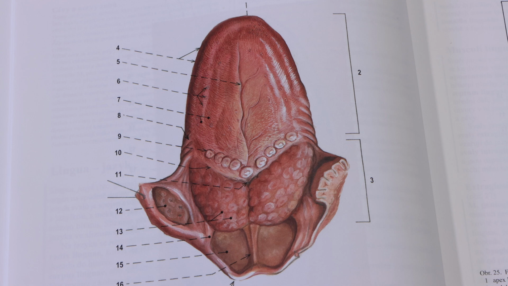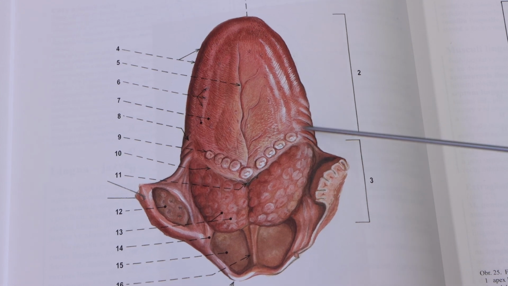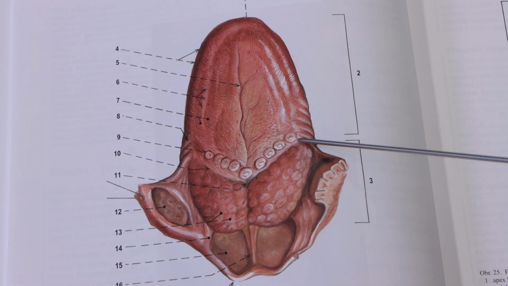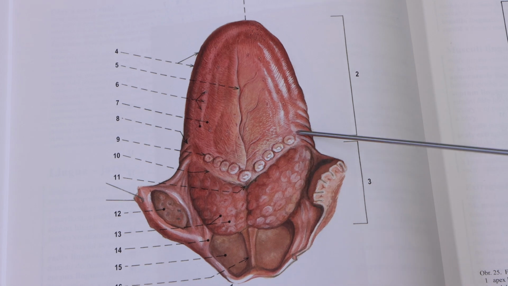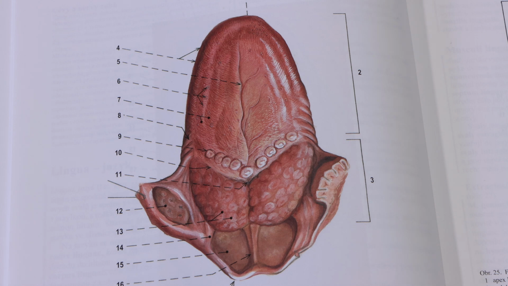Then we have the foliate papilla. The foliate papillae are usually located in the margins of the tongue, near the terminal sulcus here. Those are the foliate papillae, as you see, and they also contain taste buds and are also responsible for taste.